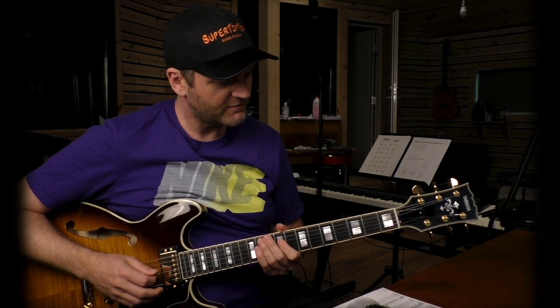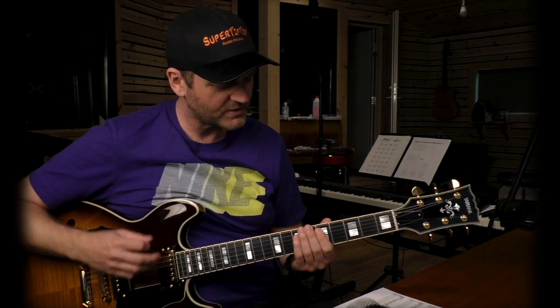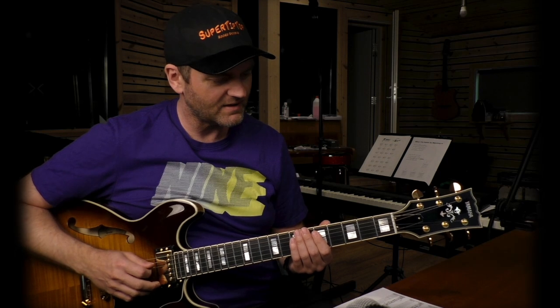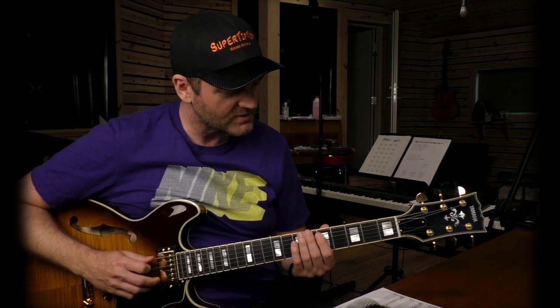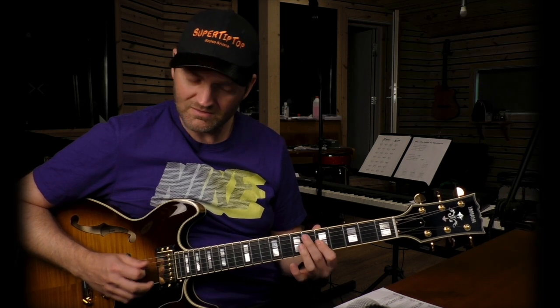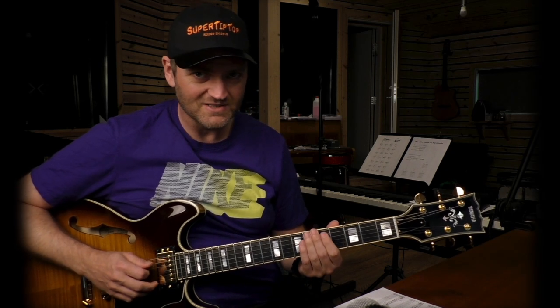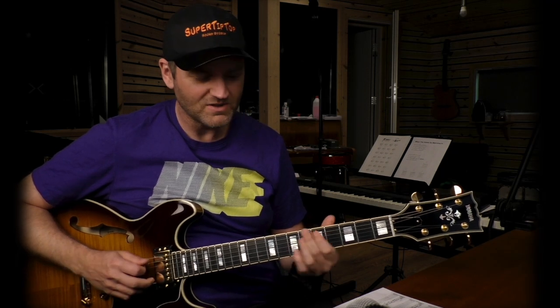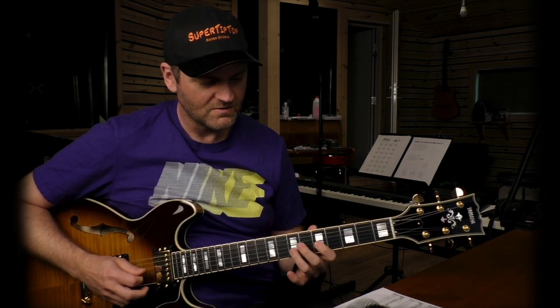Yep, example 5B, and that's putting example number 4 together with an extension. I think putting a couple of ideas together like this is pretty pretty out sounding. I think it's pretty cool. And then the same thing up an octave.